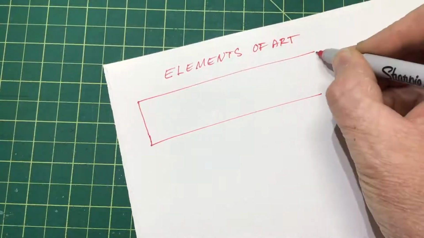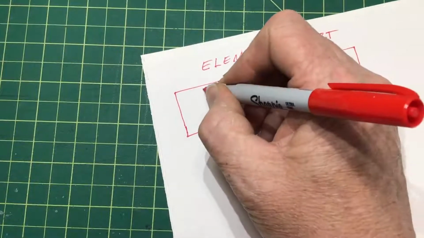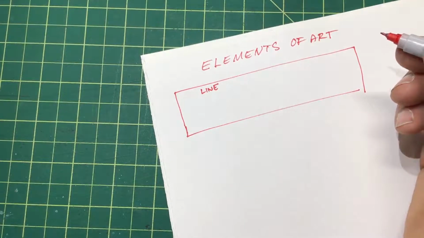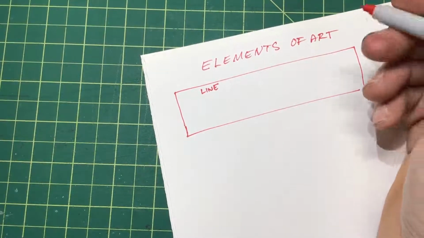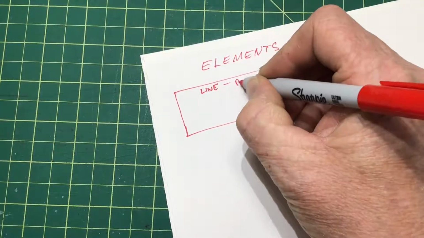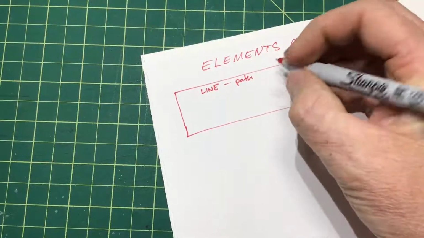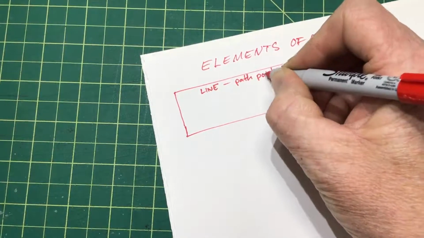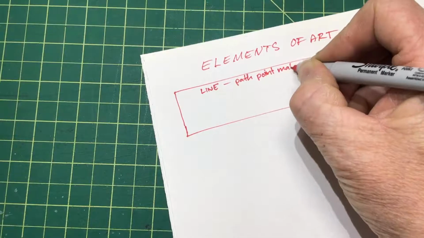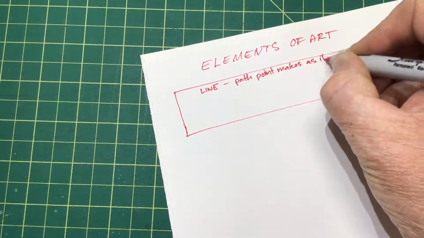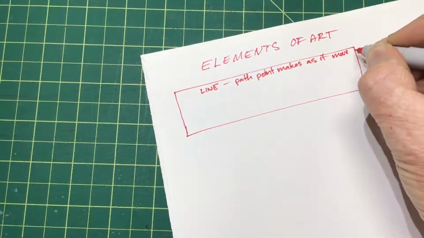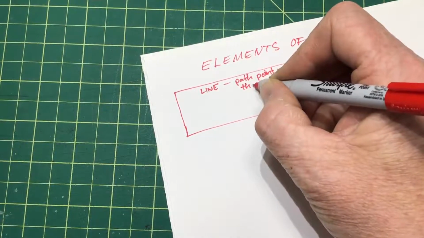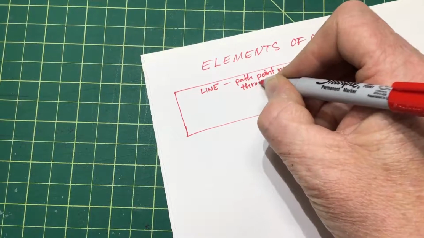We're going to do some little drawings with the elements of art, but with line, what's the definition of line? Well, you all know what a line is, but it's a path that a point makes as it moves through space, and space is another one that we'll get to, but that's a very important concept. Through space.